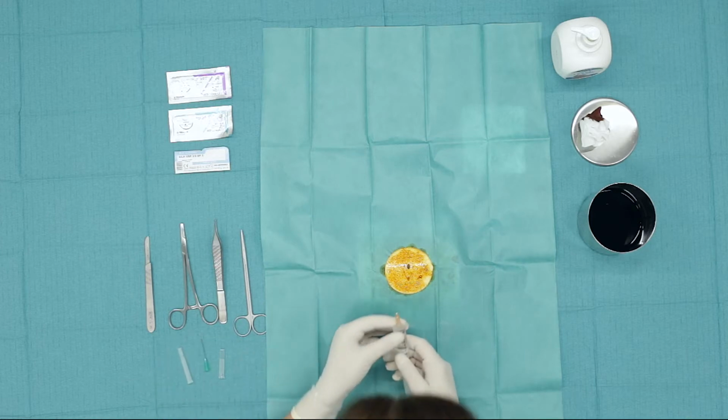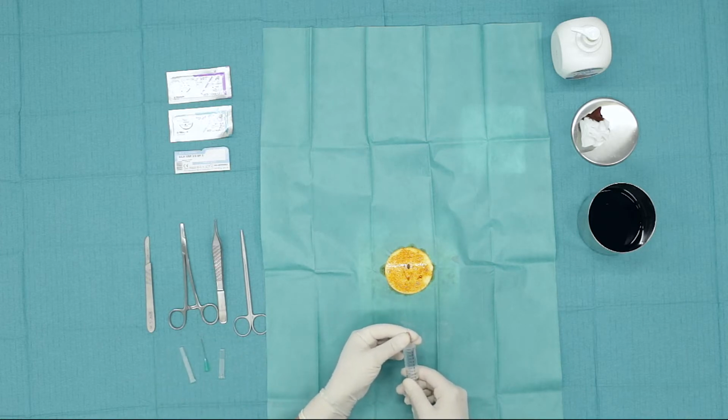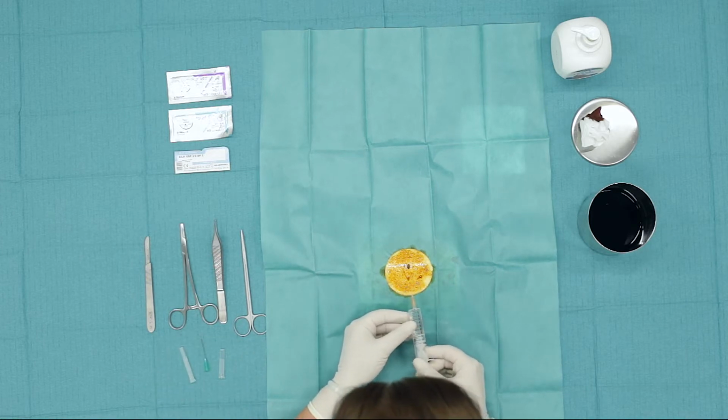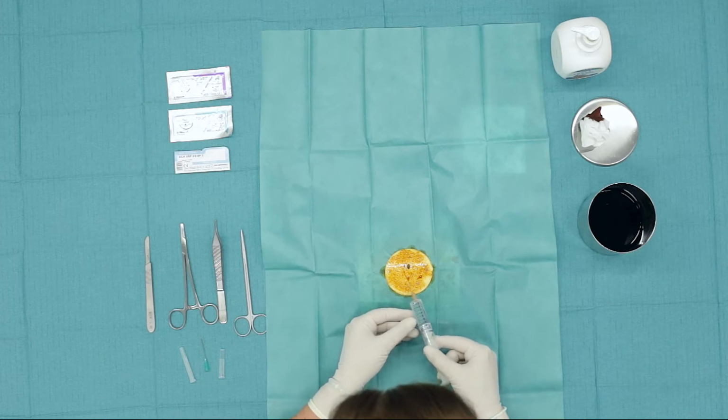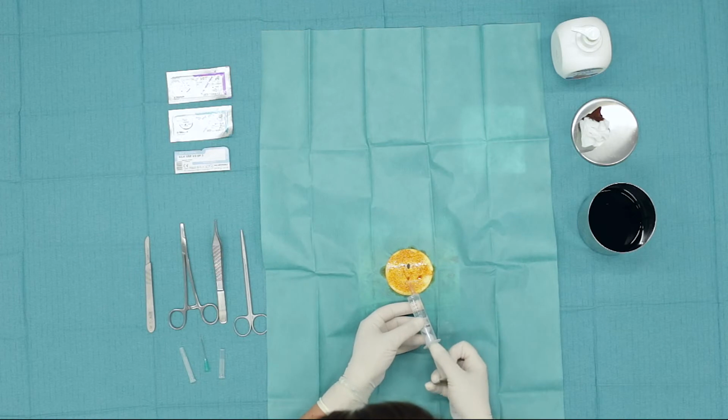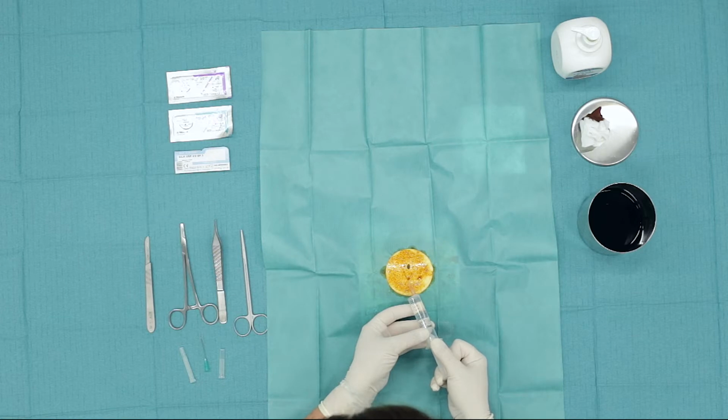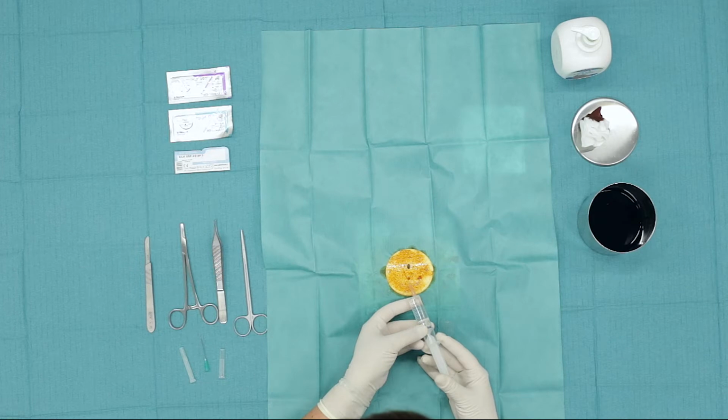I administer the anesthetic drug subcutaneously. I start from the corner. Insert the needle at a 45-degree angle. Aspiration to ensure the drug is not administered intravascularly, and gradual administration of the drug with parallel retraction of the needle.